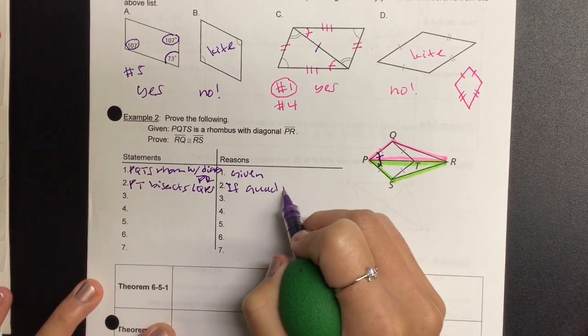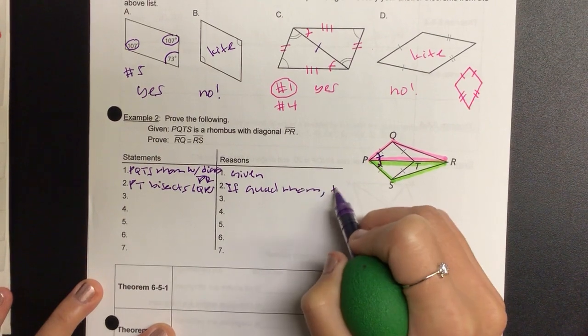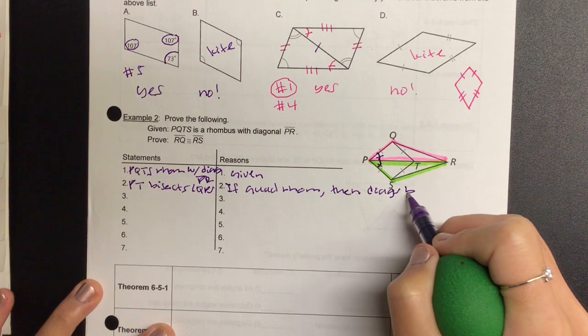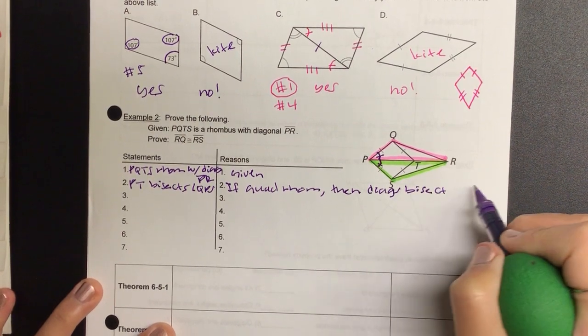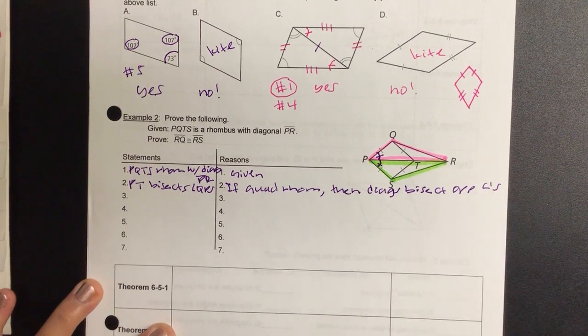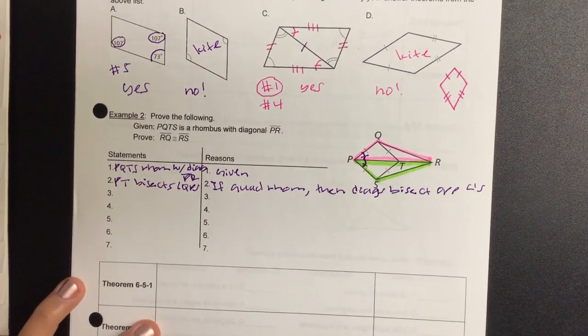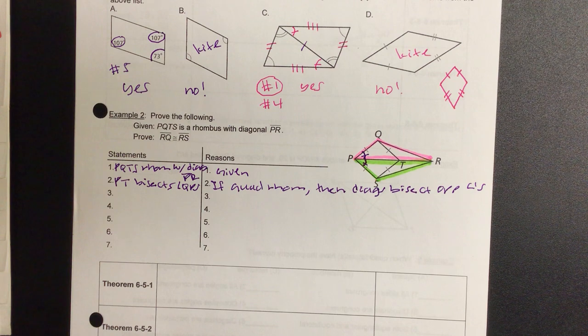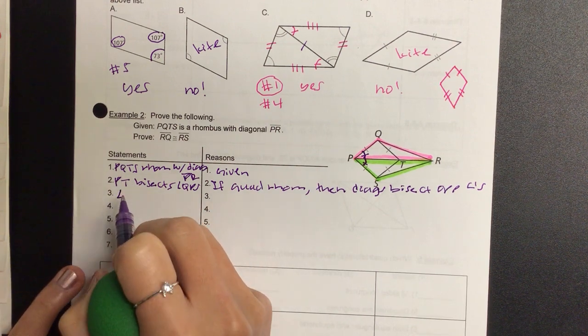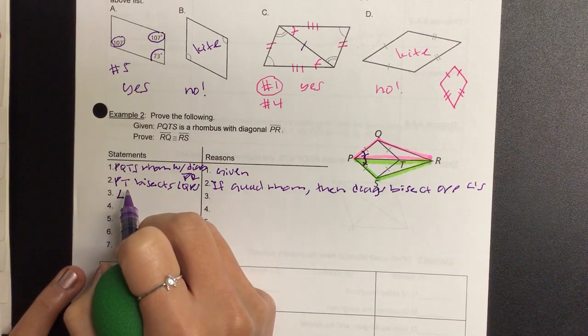If a quad is a rhombus, then the diagonals bisect the opposite angles. If a quadrilateral is a rhombus, then the diagonals bisect the opposite angles. If you want to phrase that in a similar way, that's perfectly fine. So I know the two angles are congruent to angle QPT.